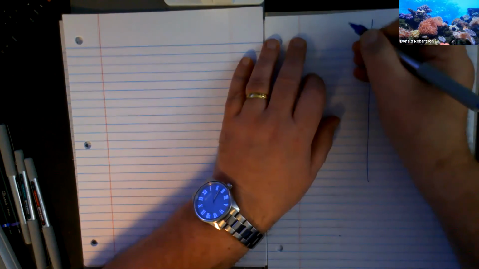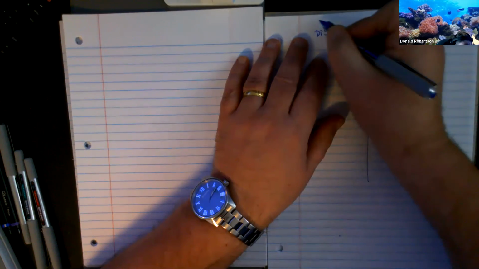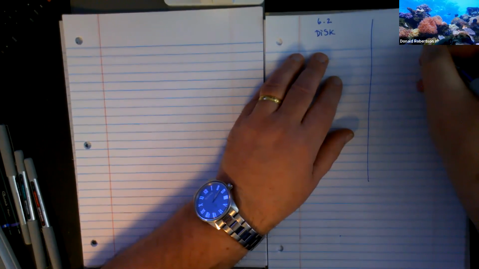Okay, right. There are two distinct methods. That's part of the problem. There's a method called the disk method, which I believe is 6.2. And there's the other one called the shell method, which is 6.3.